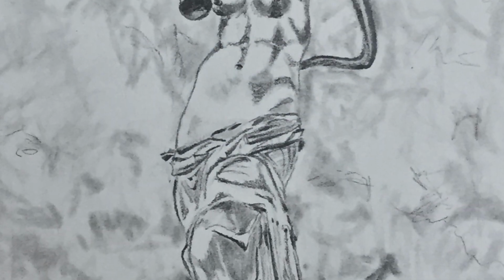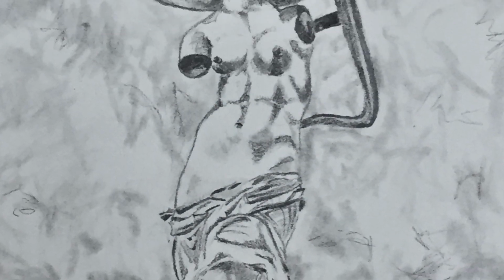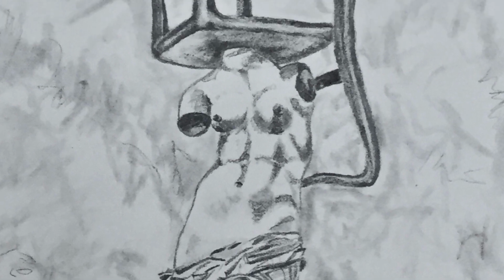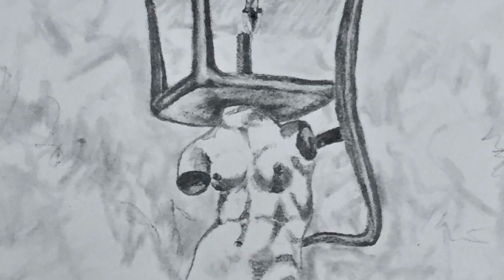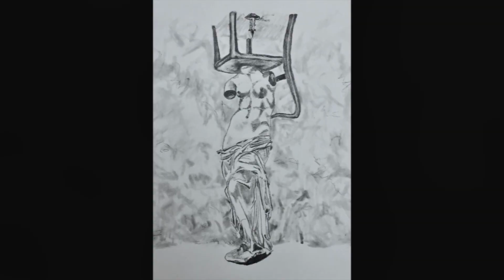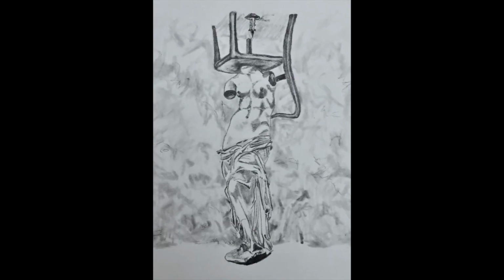For my second example, I have drawn a statue of Venus. I removed the statue's head, instead balancing a chair on her neck. There's also a small candle upside down on the ceiling, and the flame seems to control the gravity of the precariously arranged objects.